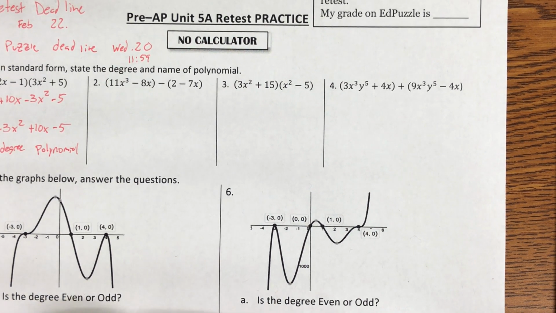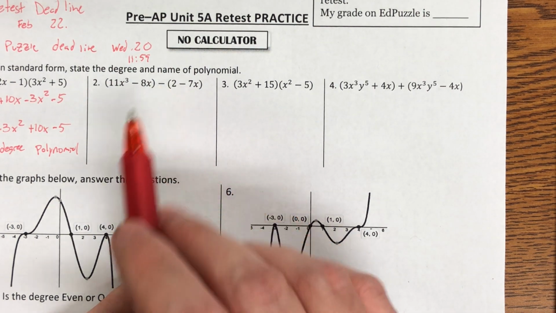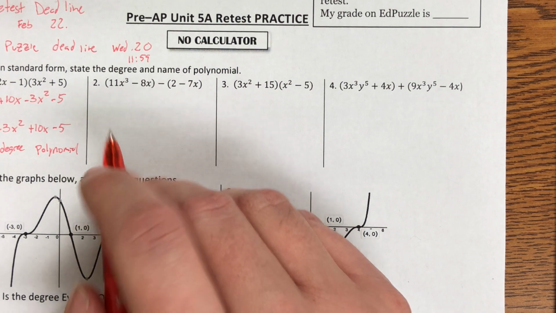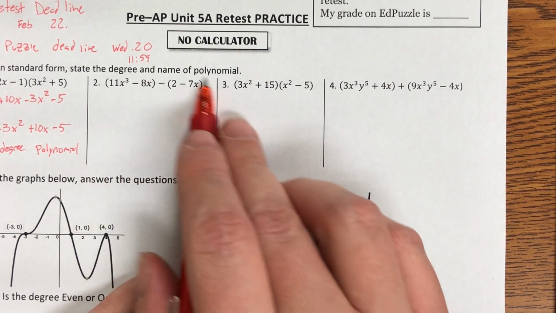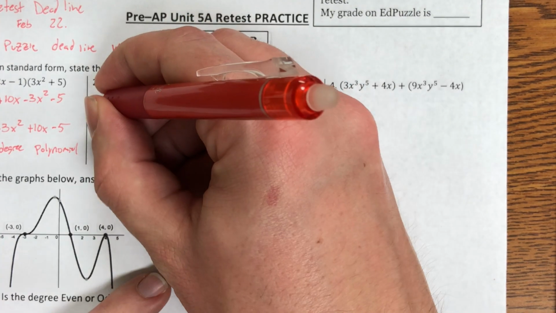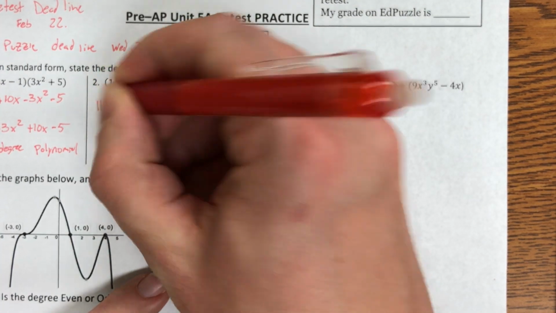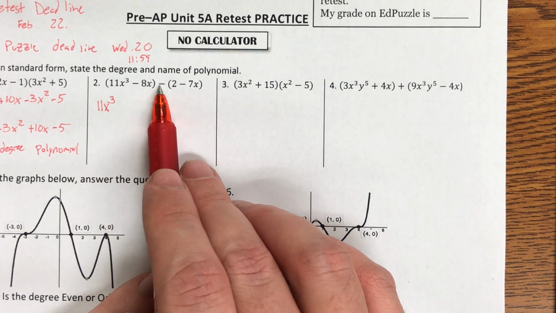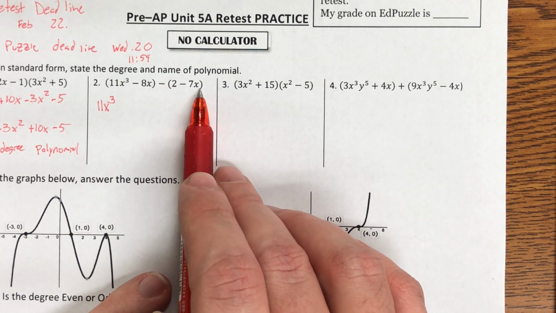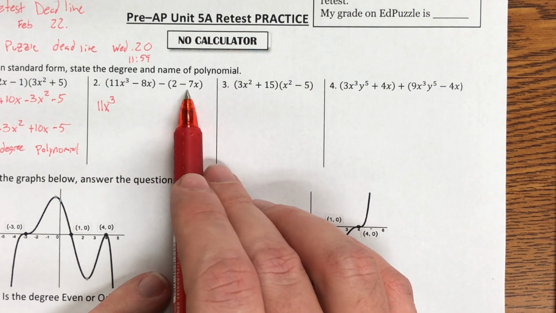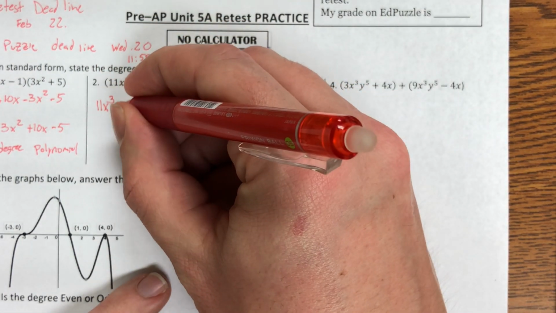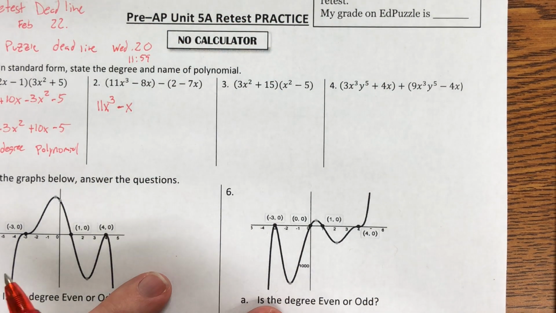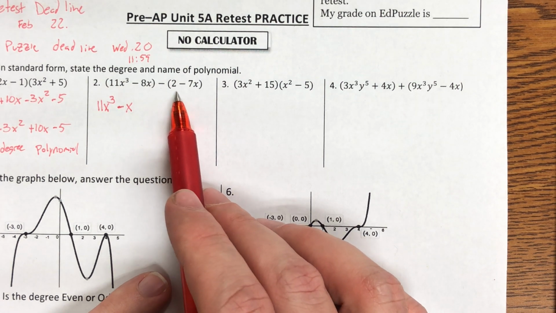In this second one, we are subtracting, so that when we subtract, we combine like terms. So I've got 11x cubed minus, I don't have any x cubes in that second one, so I am left with 11x cubed. Next I have negative 8x minus negative 7x. When I subtract a negative, I add. So negative 8 plus 7 just gives me negative 1x. And then I have minus 2.